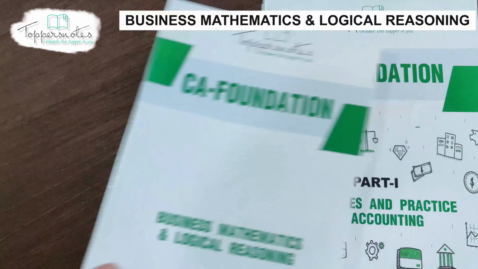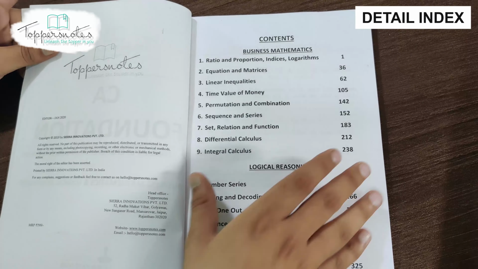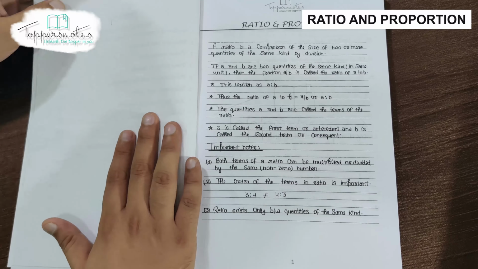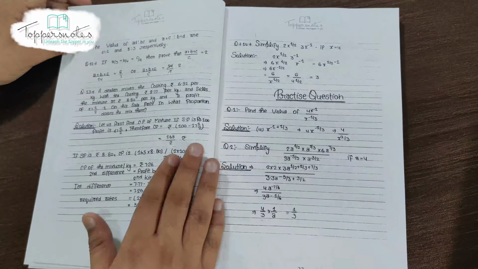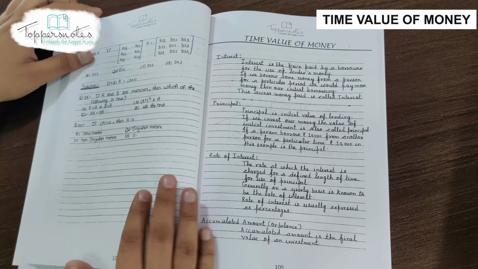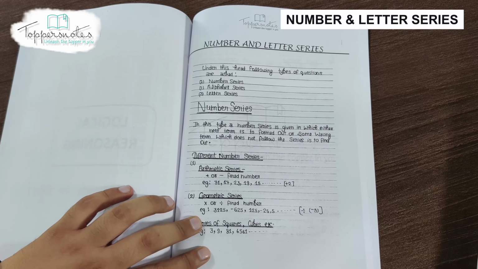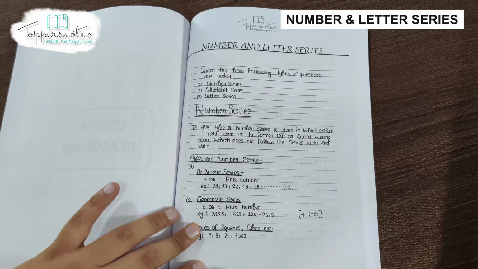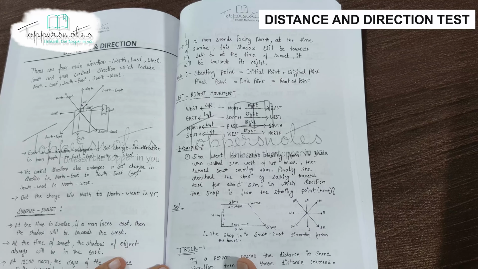Business mathematics and logical reasoning. Let's have a look over this syllabus. And in business mathematics, our first topic is ratio and proportion, which starts from here. Time value of money topic starts from here. In logical reasoning, our first topic is number and letter series. Distance and direction topic starts from here.